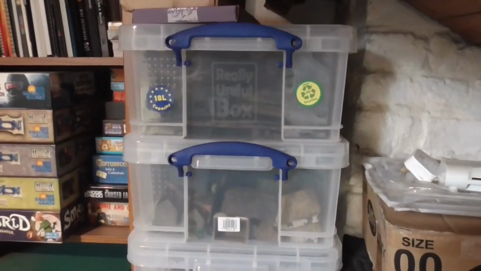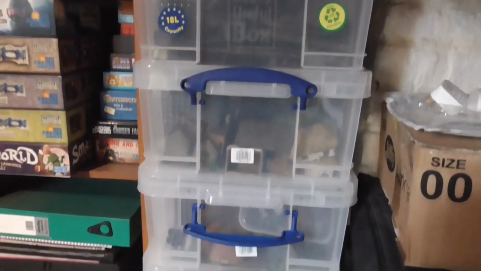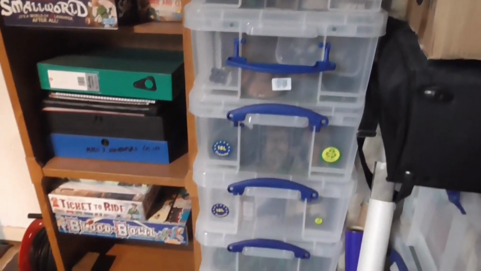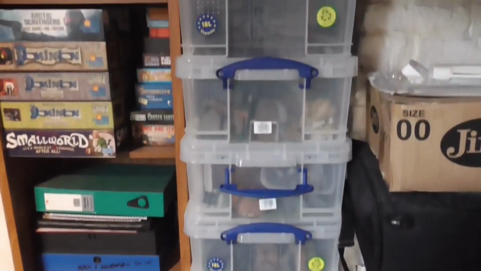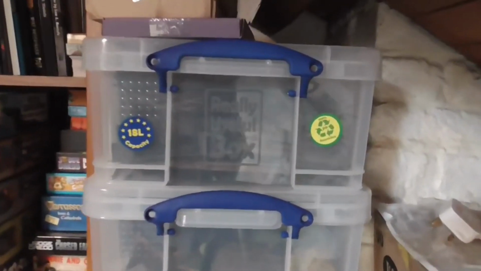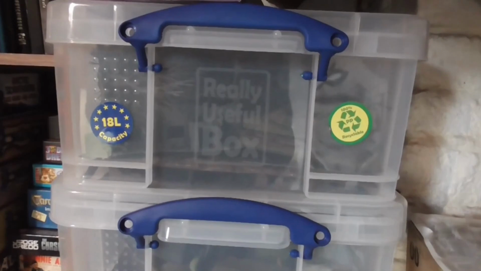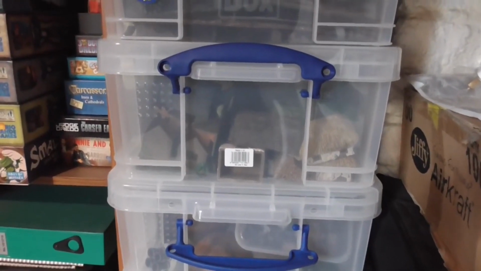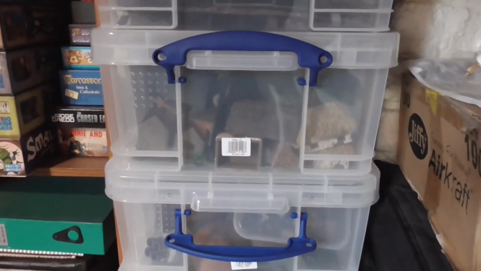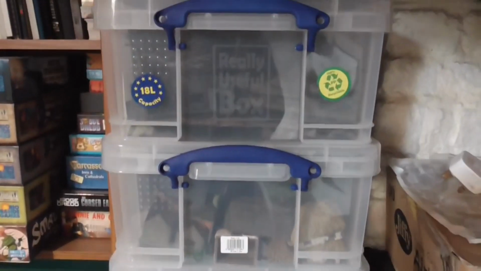And then I've got to start thinking about populating the board itself, and you can see here these are really useful boxes. This is my terrain collection, or some of it. There's a bit more just around the corner, but in each of these what I've tried to do is keep my different types of terrain relatively within the same box, so I can just pull a box out and I know it's going to have similar kind of stuff in.